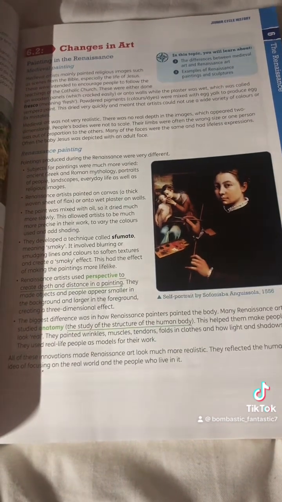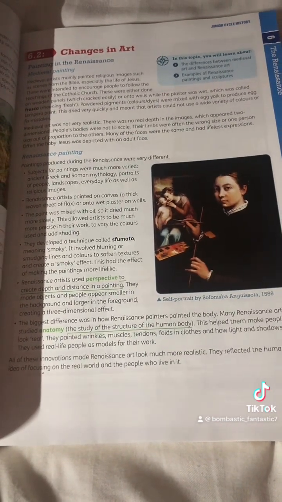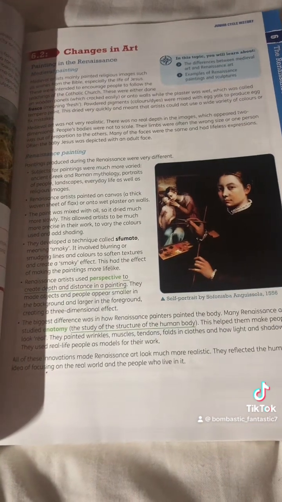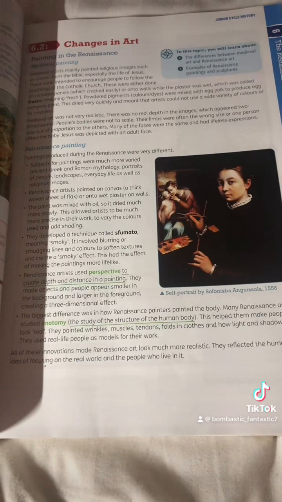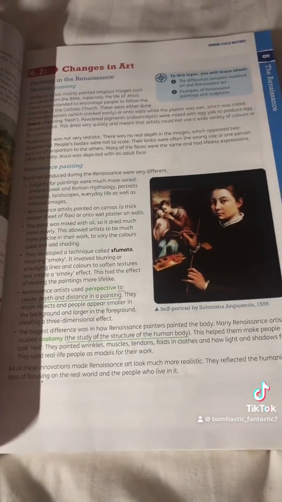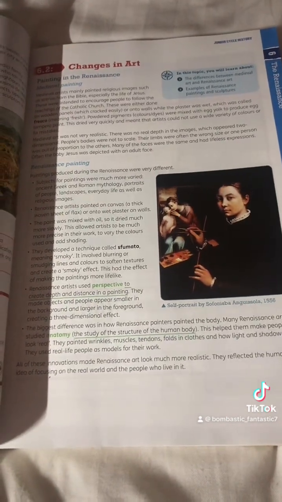Renaissance artists used perspective to create depth and distance in a painting. They made objects and people appear smaller in the background and larger in the foreground, creating a three-dimensional effect.